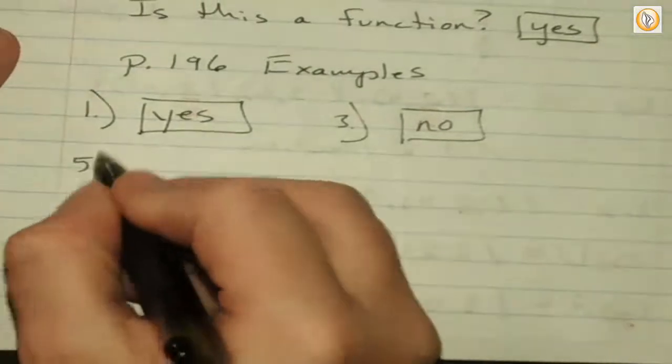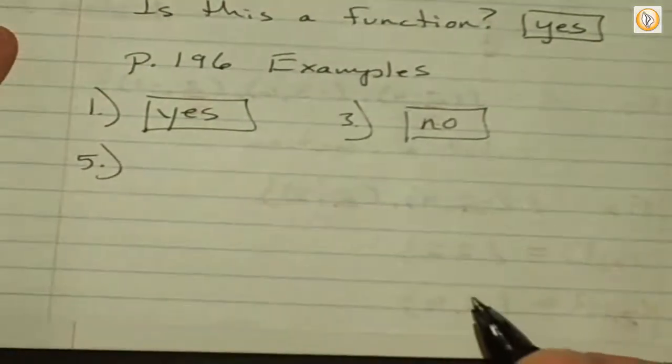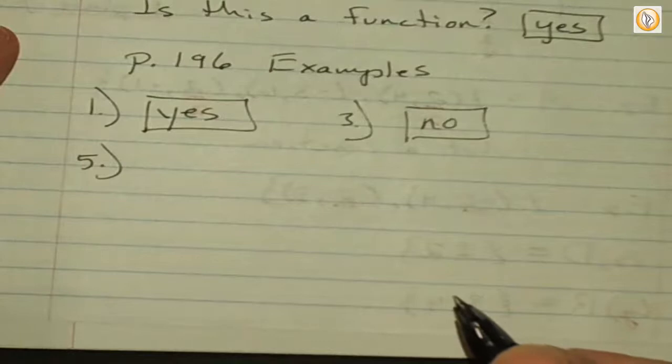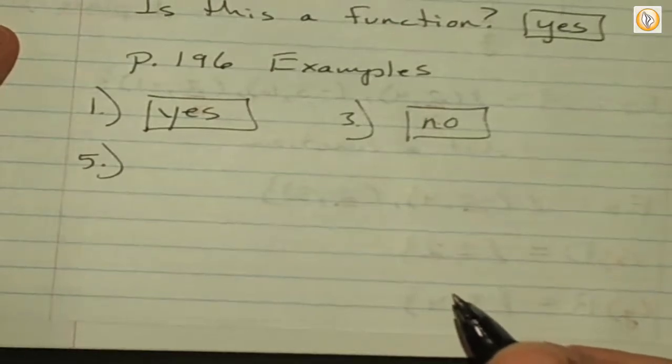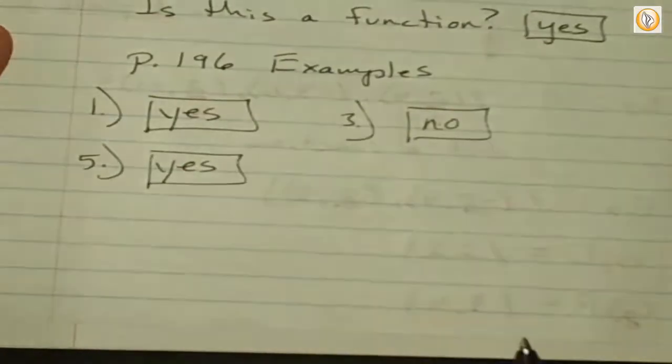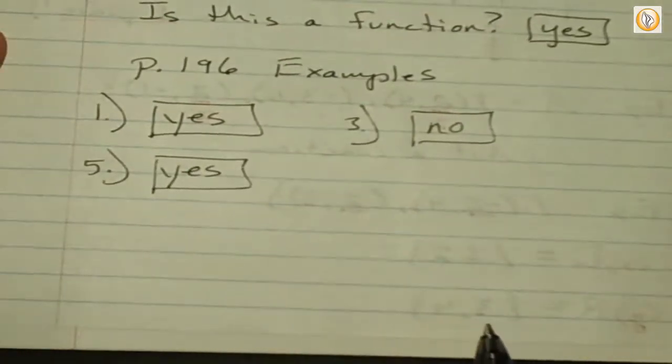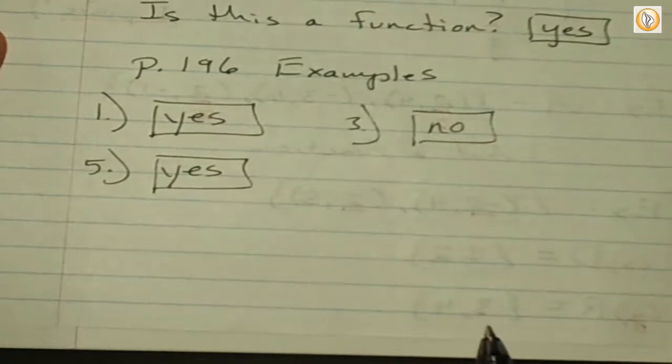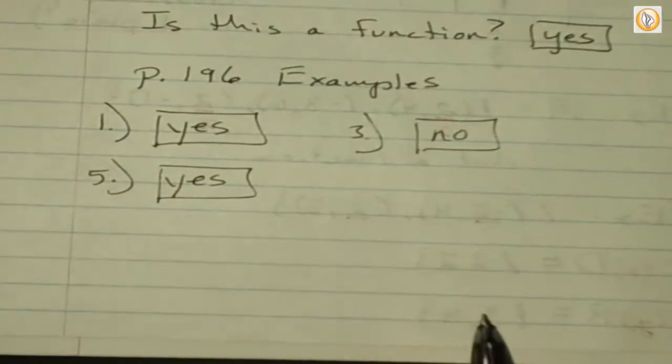Okay. 5. Michaela, thank you for raising your hand. Is number 5 a function? Yes, because no matter where you draw the line, it's going to just cross it one place. Now, guys, some of these are going to be tricky, so be careful.